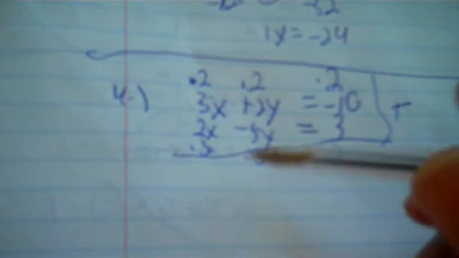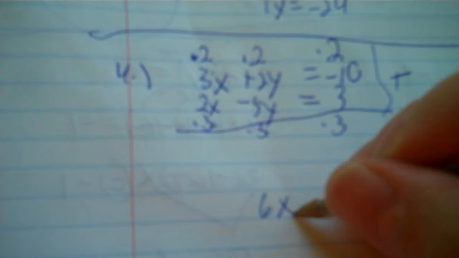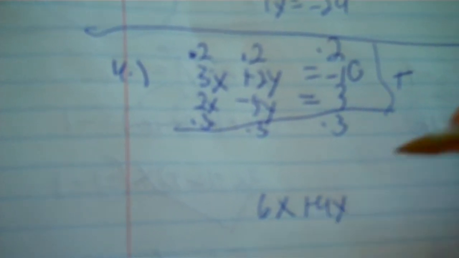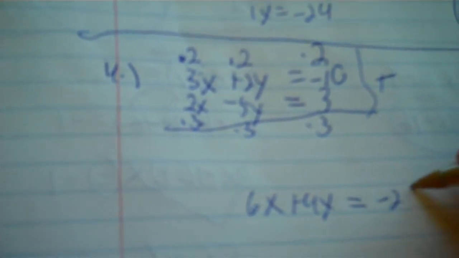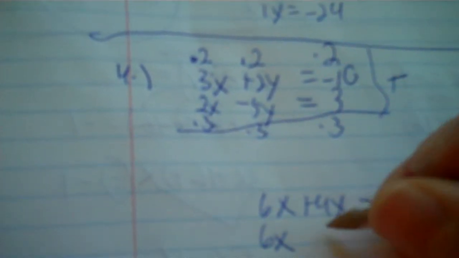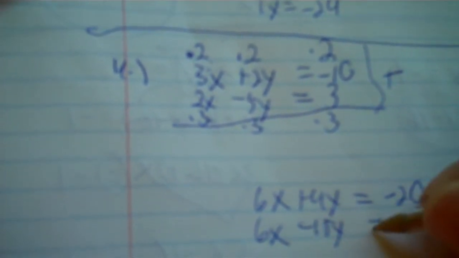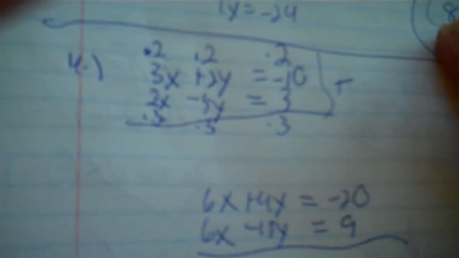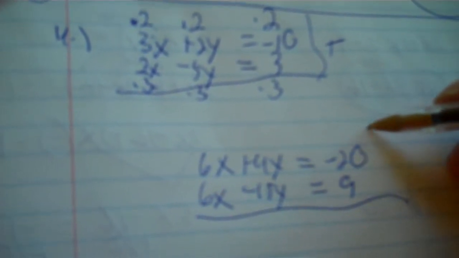So what happens now? Well, 3x times 2 is 6x, plus 4y, negative 10 times 2 is negative 20. Then down here we have 6x minus 15y, and 3 times 3 is 9. So let's try this again, okay?